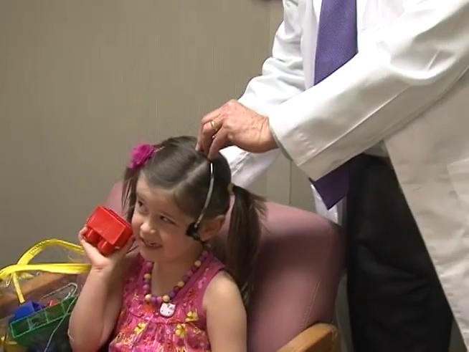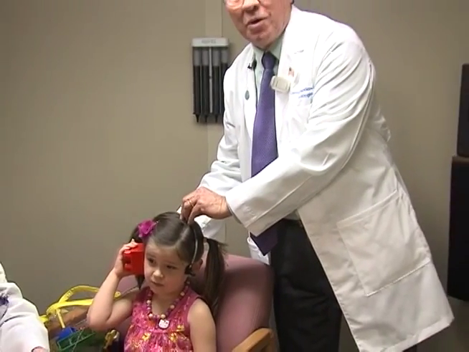So don't take ear infections lightly. They can really affect the kid, and in the long term, there can be some results that may affect them the rest of their life.